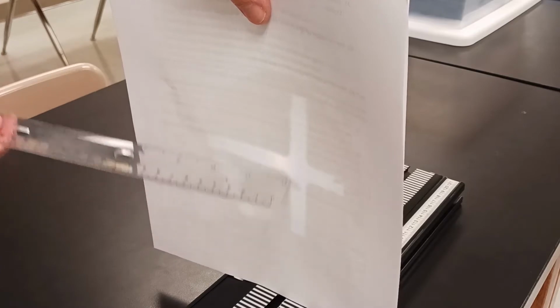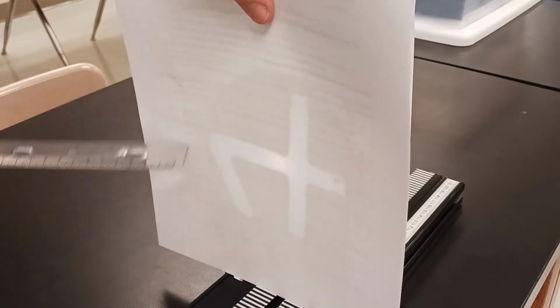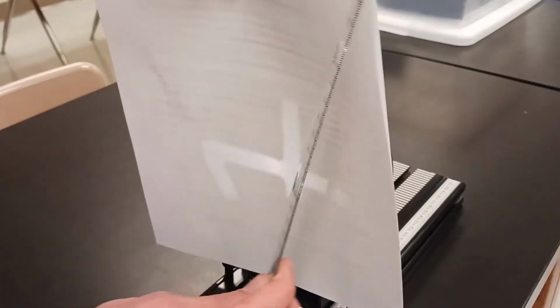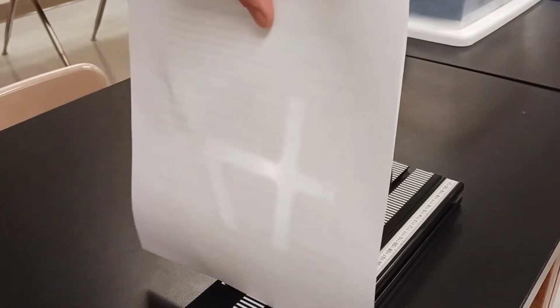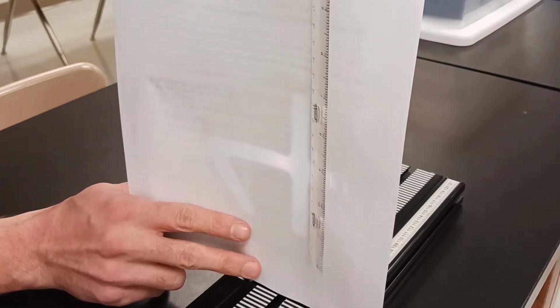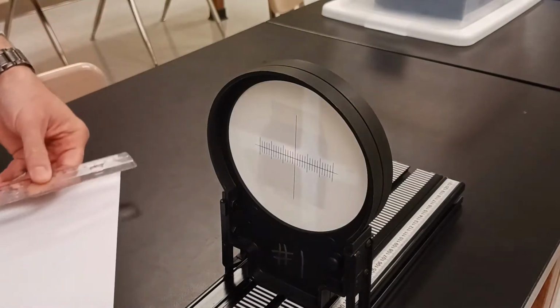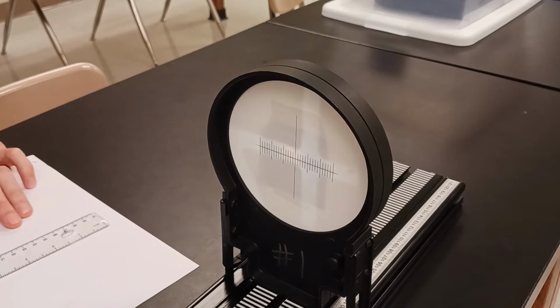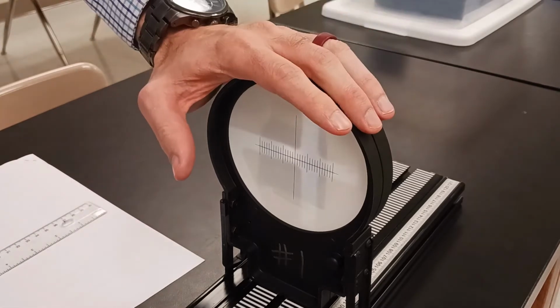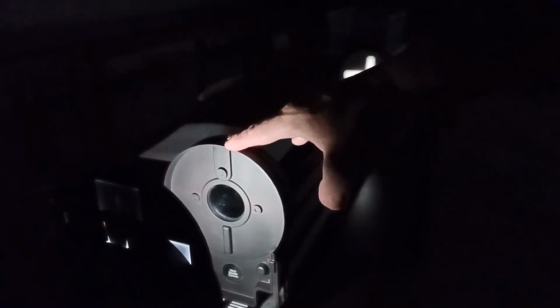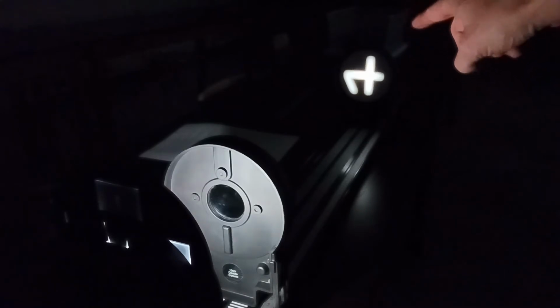I want to get the height of this number 4, but you'll also notice this number 4 is inverted, and an inverted image will always have a negative height. So I'm trying to hold my ruler and keep my own shadow out of the light right here, and line up right there to measure this image as negative 11 centimeters. So the height of that very first image is negative 11 centimeters. Now we're going to set this up with a different position for our screen and repeat the process. I still have my 10 centimeter lens, but now my screen is located at 75 centimeters.